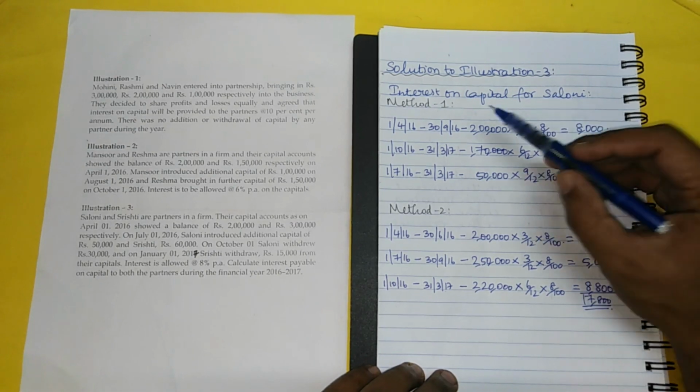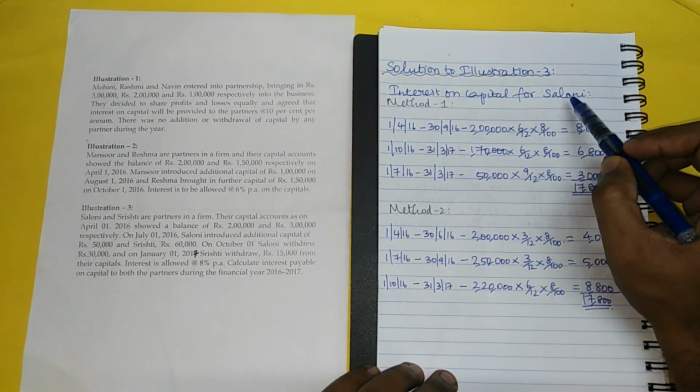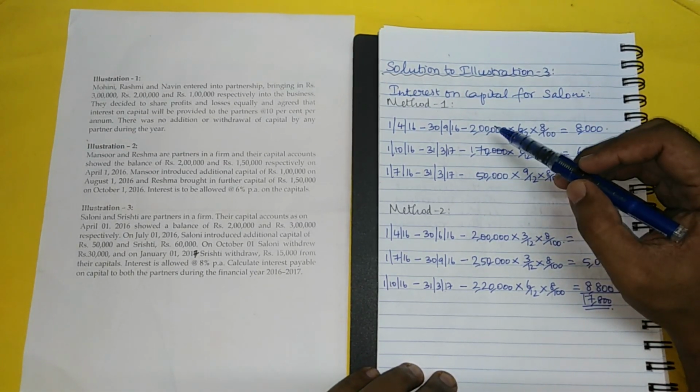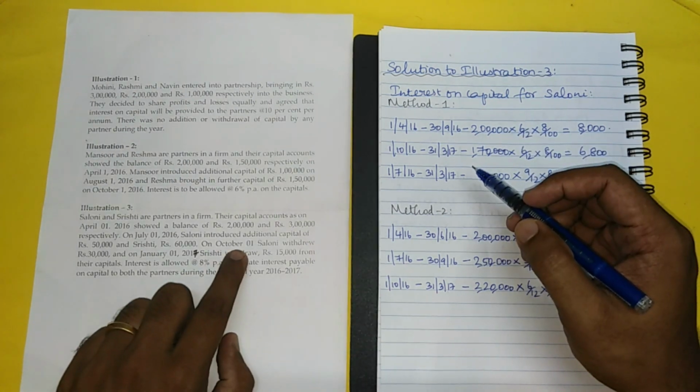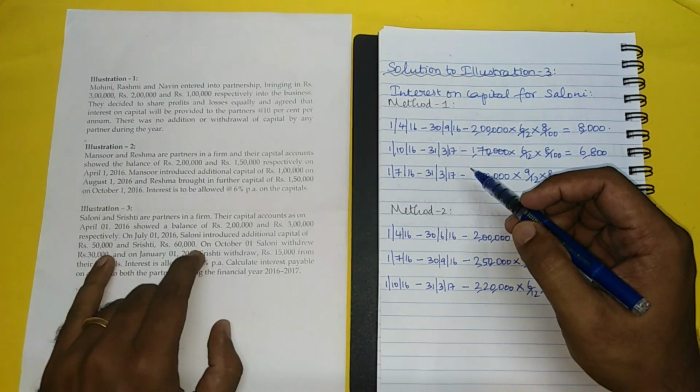First, let us calculate interest on capital for Saloni under both the methods. So under the first method, we saw interest is to be calculated on the opening balance from the beginning of the year till the date of the withdrawal, and then on the reduced capital for the remaining period. Right? So as you saw, on 1st October, Saloni withdrew rupees 30,000.